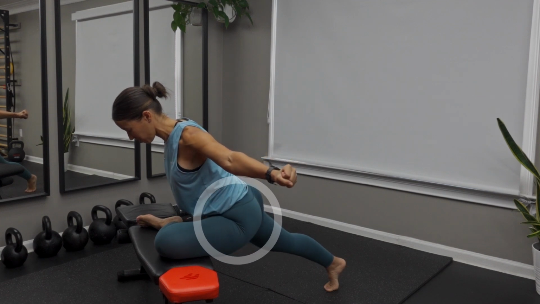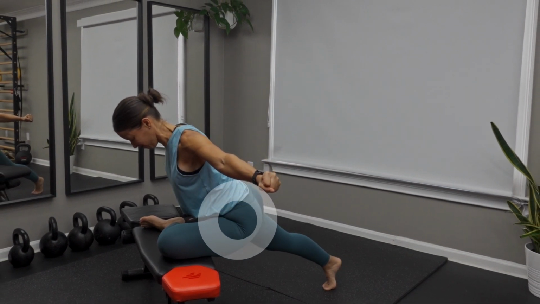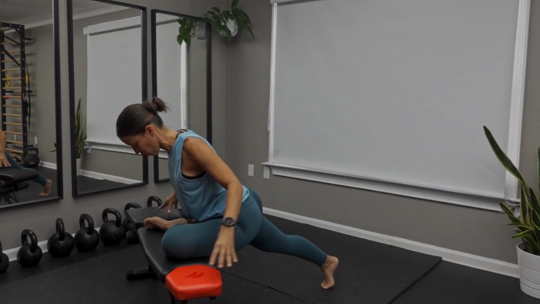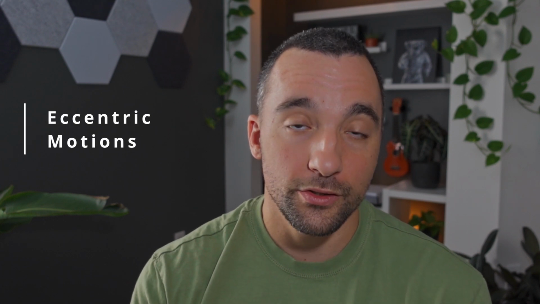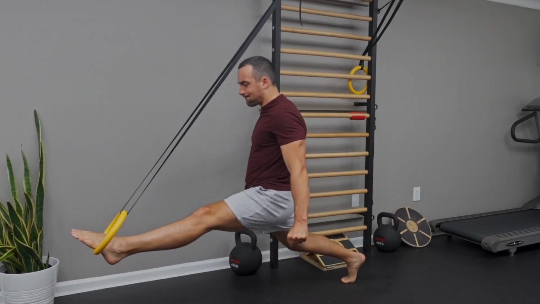This has a powerful effect on trying to signal these cells around that tissue that's being affected to essentially recycle and generate into better laid down tissue. The other thing we can add with mechanical tension is eccentric motions. So eccentrics are basically going to length. They are the negative part of a motion, such as going down towards a squat or going into a split. These motions are very potent when it comes to helping improve the architecture or the organization of tissue.